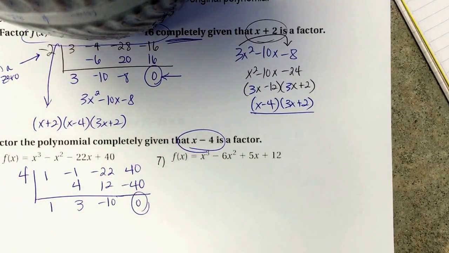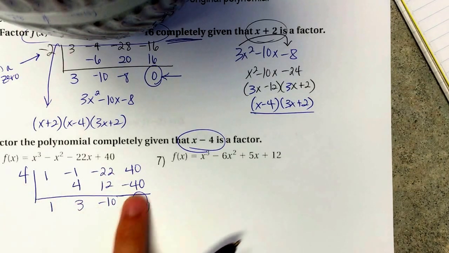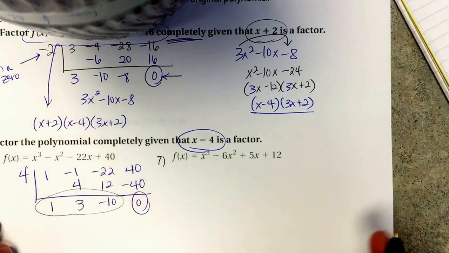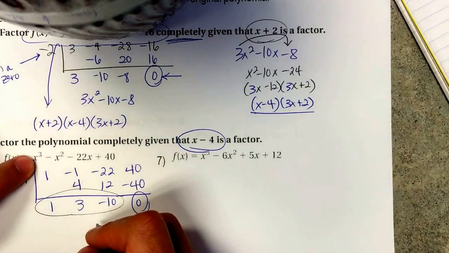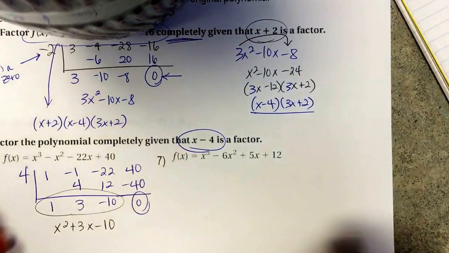Okay, so look at the process I just did, kind of digest it mathematically. Drop the 1, multiplied got 4, added got 3. Multiply got 12, added got negative 10. Multiply got negative 40, added got 0. So that means that what's left over here is a quadratic because we started at a cubic. So that's x squared plus 3x minus 10.